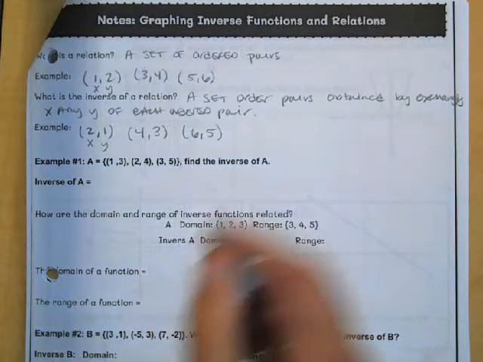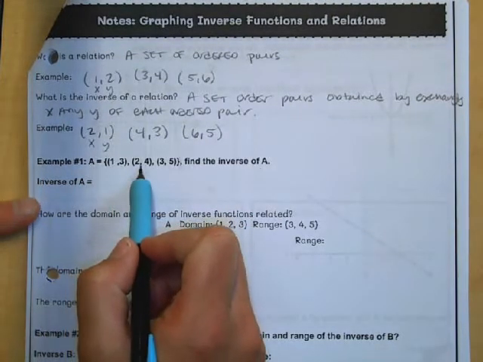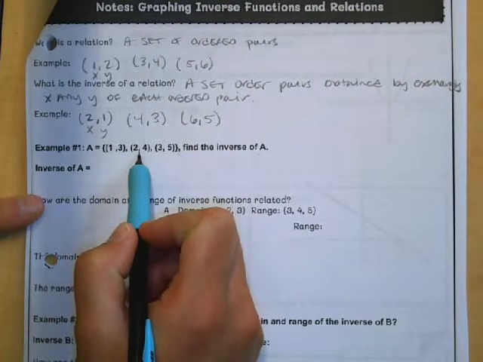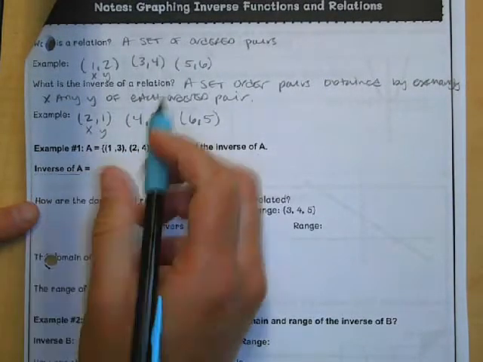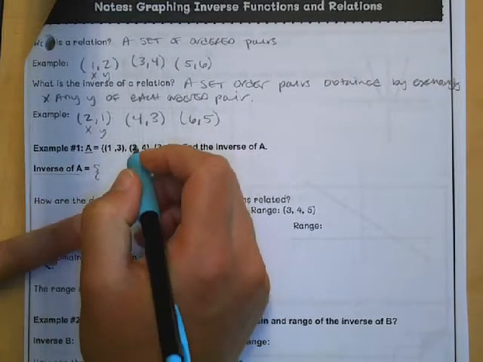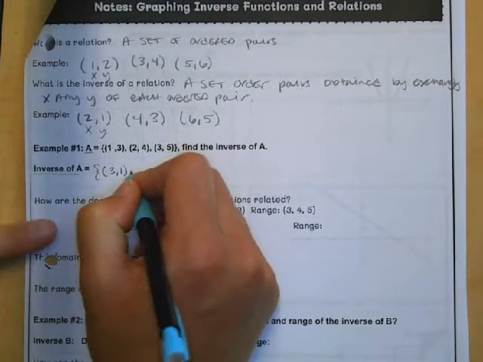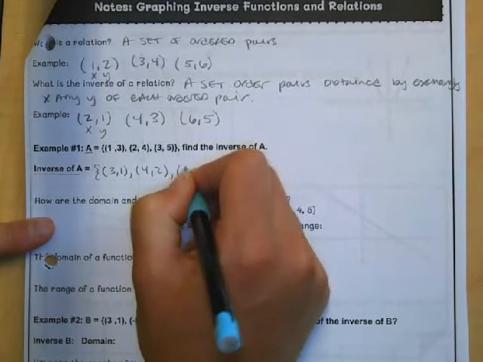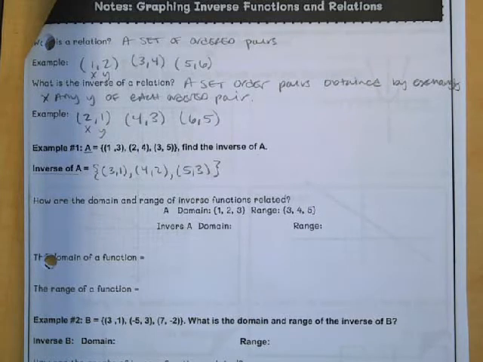So for example, if we wanted to find the inverse of A, this is our A set of ordered pairs, or our relation here, we are going to just flop the inverse. You always want to say inverse of A so we know what we're talking about. This is just A, that's the set of A. The little squiggly brackets represent your set, and we're just going to go through and actually switch the x's and y's. And this is our new inverse of A.